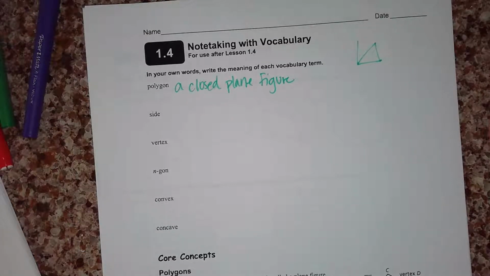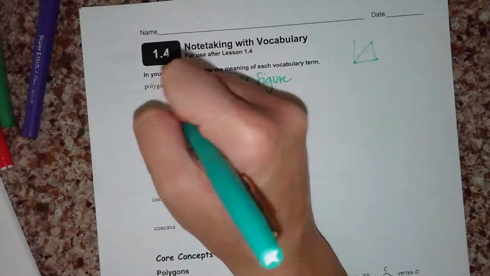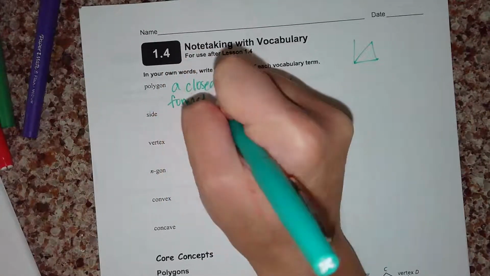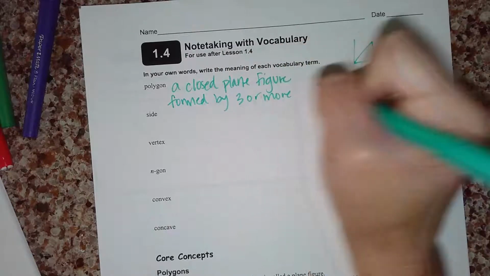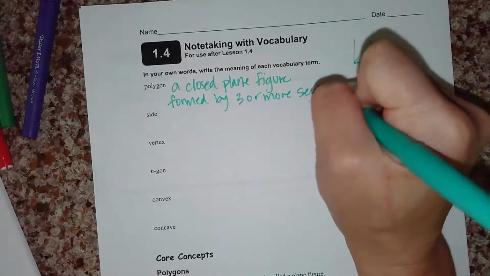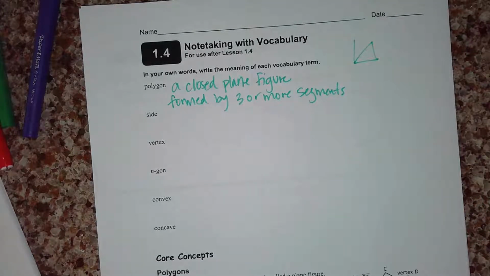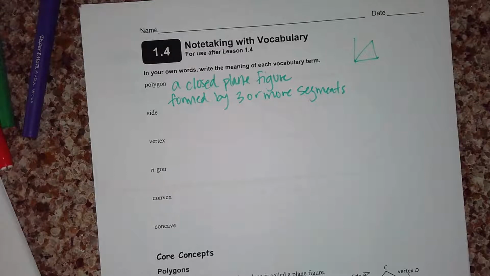A closed plane figure formed by 3 or more sides, or segments, we'll say. So think triangle and square, so a 3-sided figure, 4-sided figure, 5-sided, all the way up. That's what we're talking about here. A side is a line segment in a polygon. That's probably the easiest way to describe it.